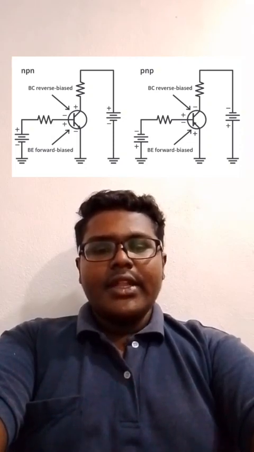Amplification: the small current flowing through the base-emitter junction controls a large current flowing from the collector to the emitter, providing amplification.